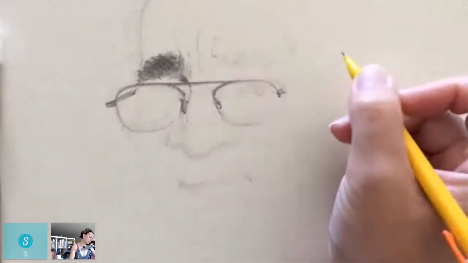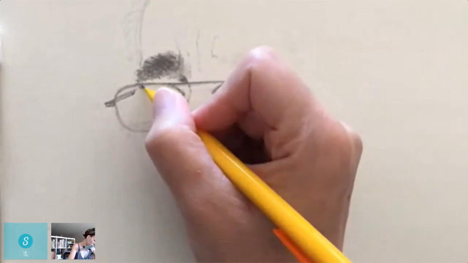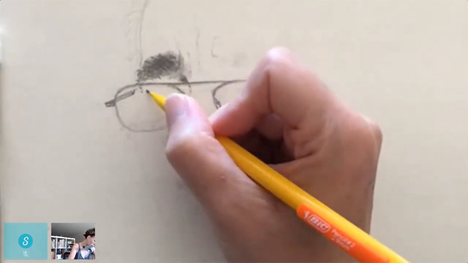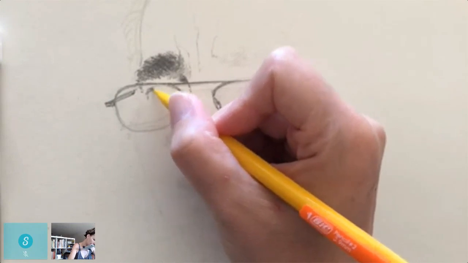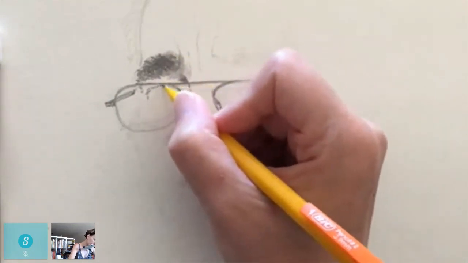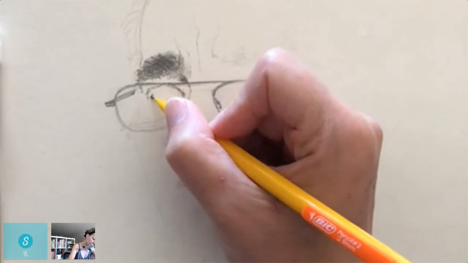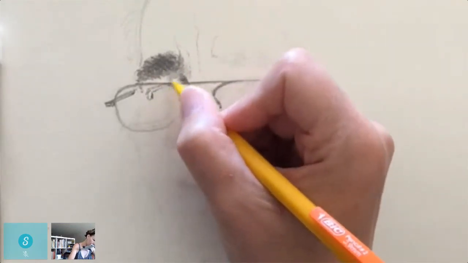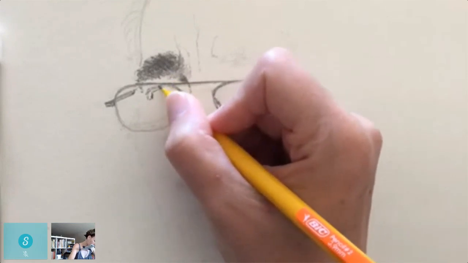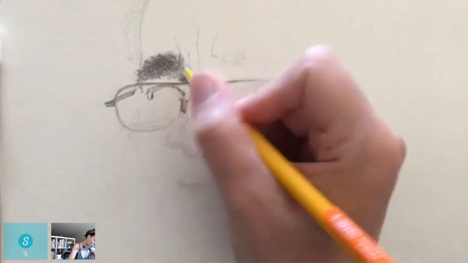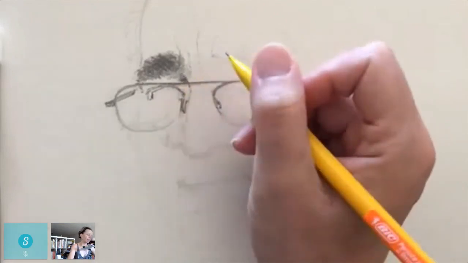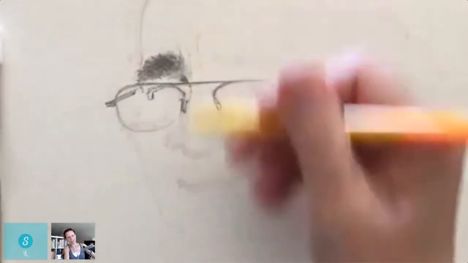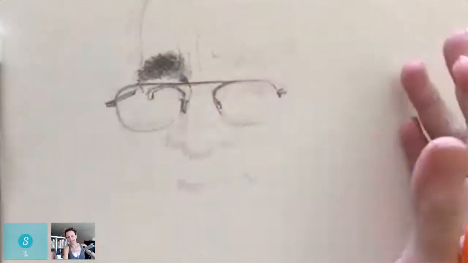I might be a little slower today than usual. I don't know if you've noticed, but I seem to be going into details at a slower pace. Can't really tell you why, but that seems to be the pattern. Okay. There we go. Now here's the eye.